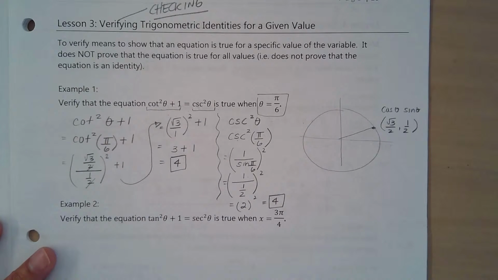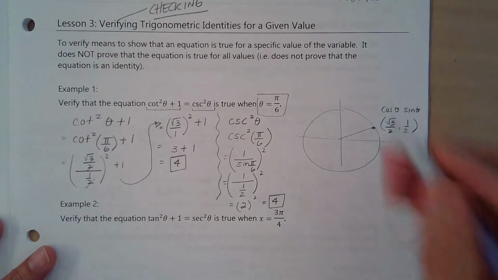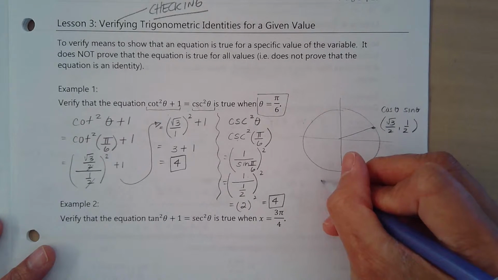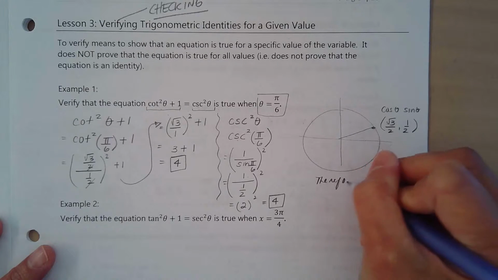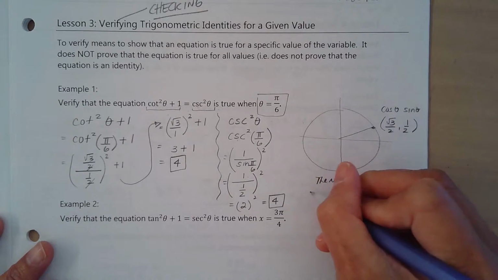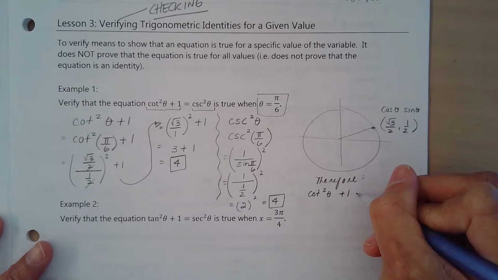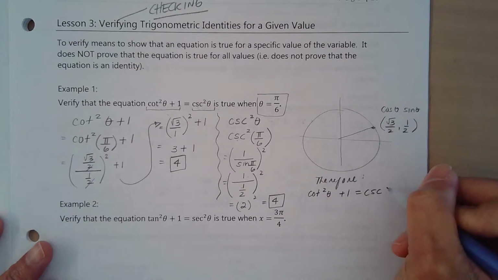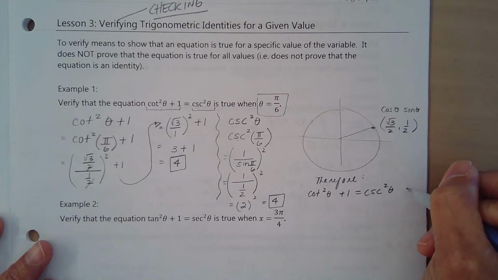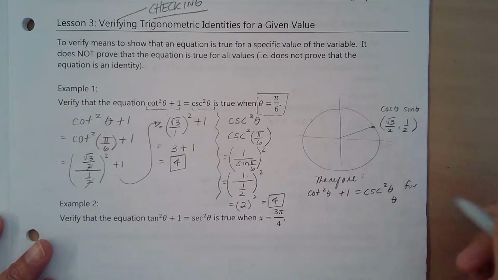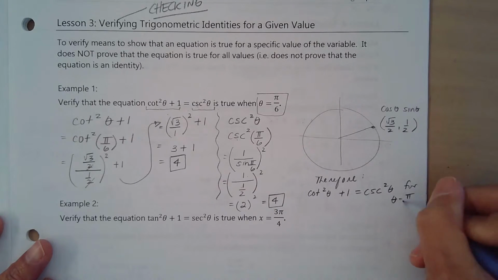This is true for pi by 6. Therefore, cotangent square theta plus 1 is equal to cosecant square of theta for pi by 6.